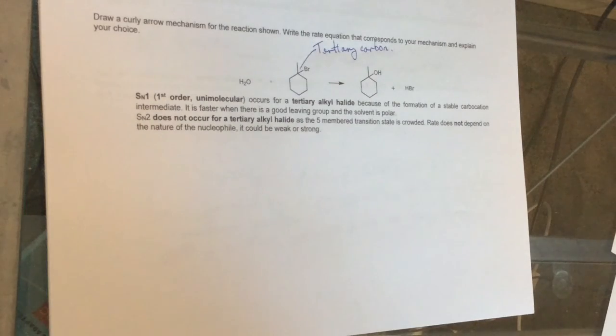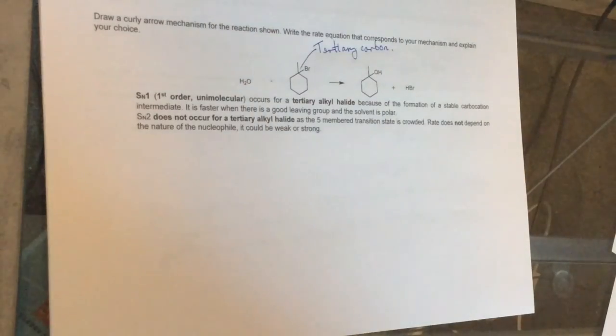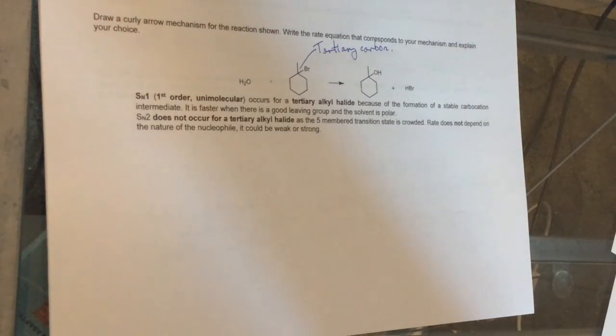And because it's tertiary carbon, the carbocation is stabilized by the inductive effect. It's also helped by having a good leaving group, and bromide is a good leaving group, and the carbon-bromide bond is relatively long, it's relatively weak, and because it's polarizable, the solvent, if it's a polar solvent, helps to polarize it and is more likely for the bromide to come off.